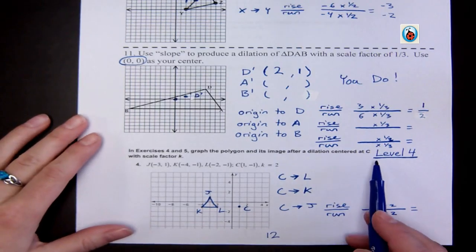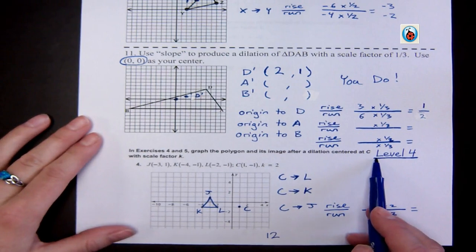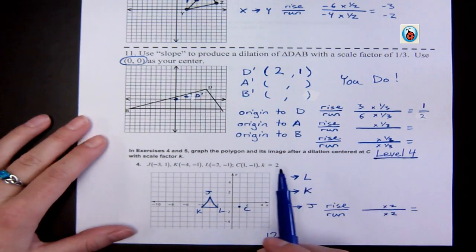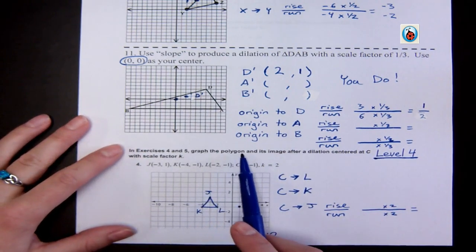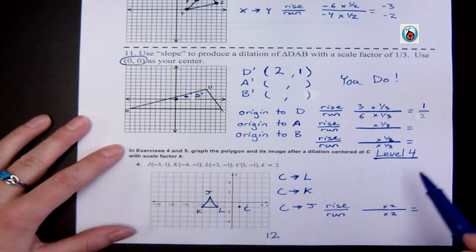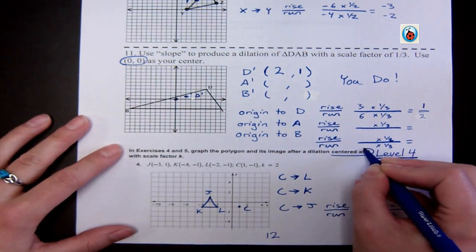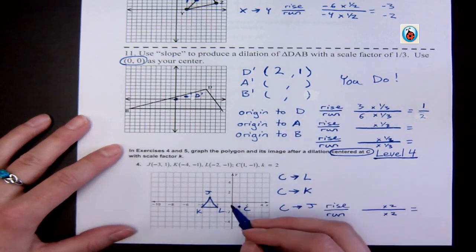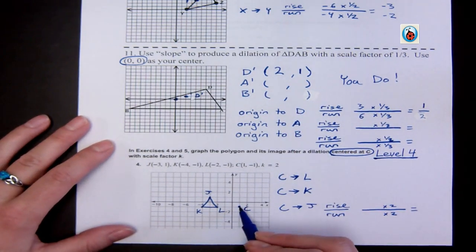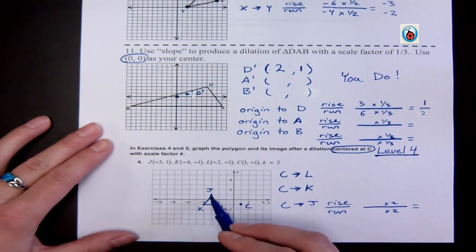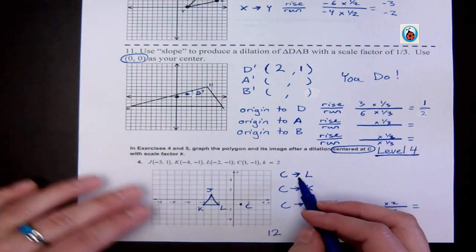Okay, so this is our level 4, which means if you're not in an advanced class, it is optional whether you do this. It says to graph the polygon and its image after dilation centered at C. So this time the center is not the origin, it is not a point on it, it is a separate point here. So this is already graphed for you, and we're just the same thing, we're still counting.